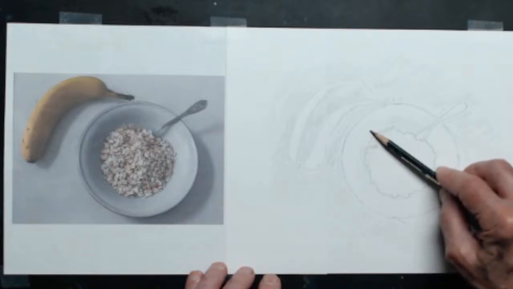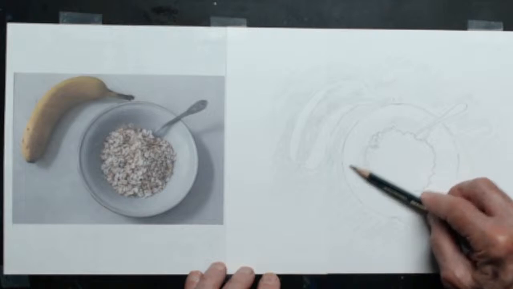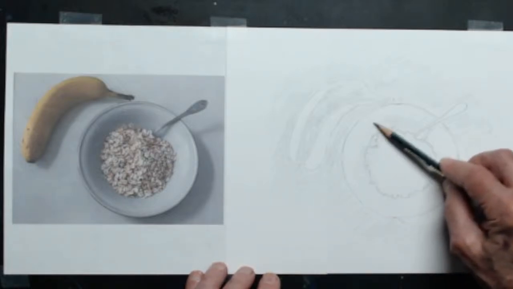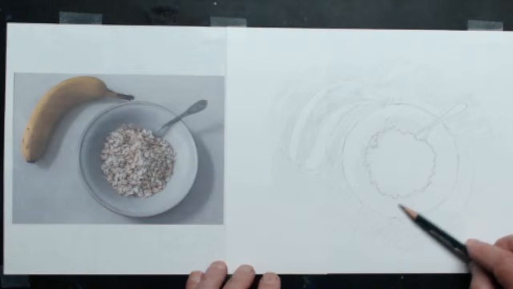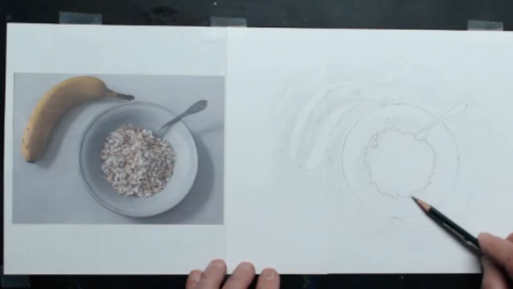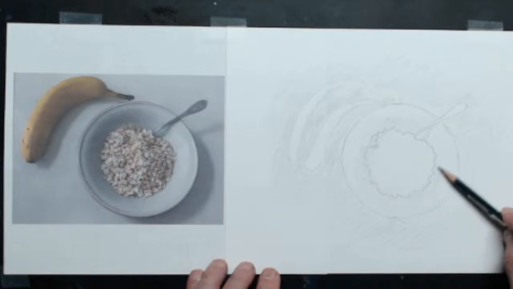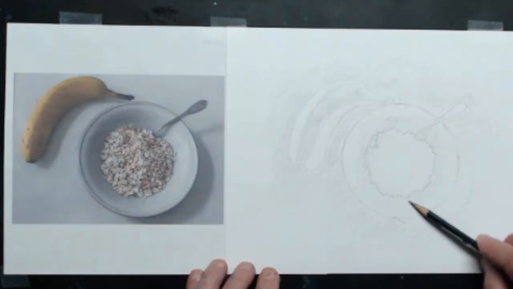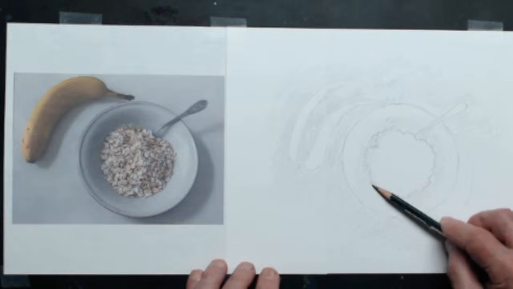I'll show a little bit of it there when I get it shaded in. When I start using the blender, you'll see some of the better shadows. A little bit over here, but not as dark as the one there. So, okay, this is a little exercise in capturing the shadows and the values of the shadows.